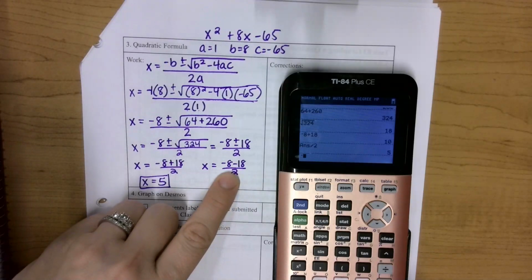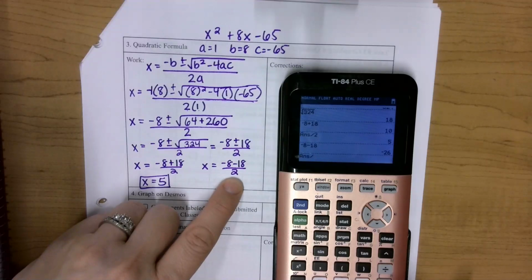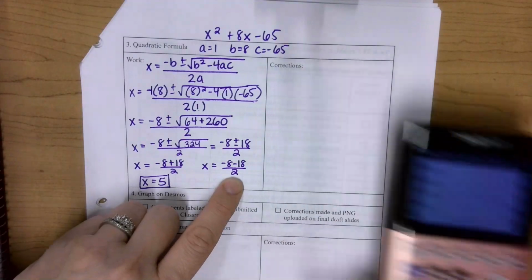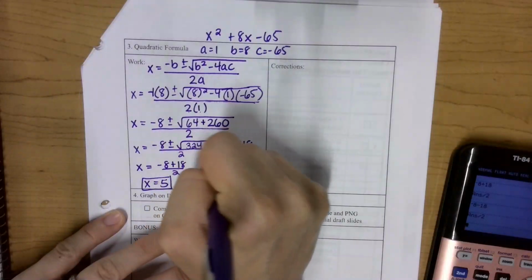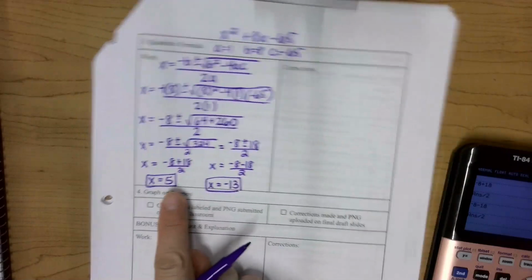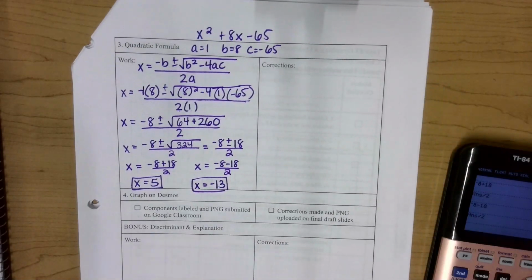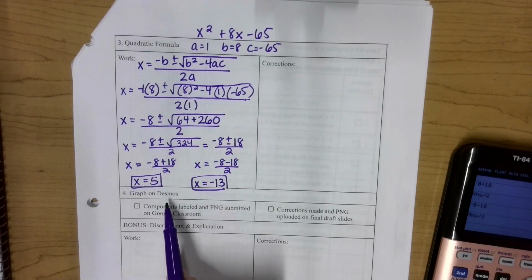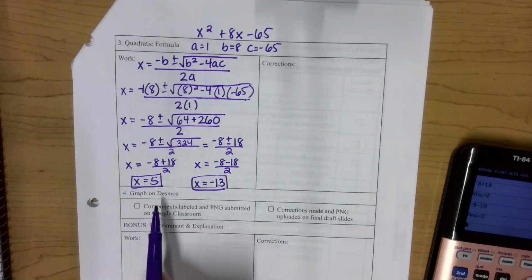All right, then negative 8 minus 18, enter, and then divided by 2, and I get negative 13, which I've been getting so far. So again, same answers as our previous methods, x equals 5 and x equals negative 13. Then you're going to graph them on Desmos. Remember to label the ordered pairs and label that they are the solutions or the roots to the equation.